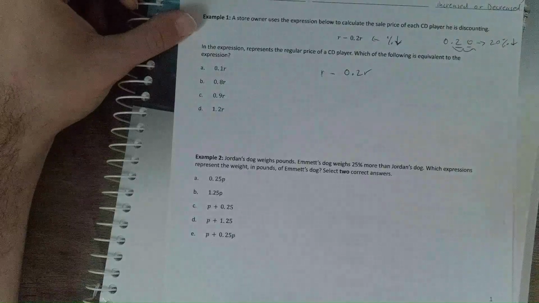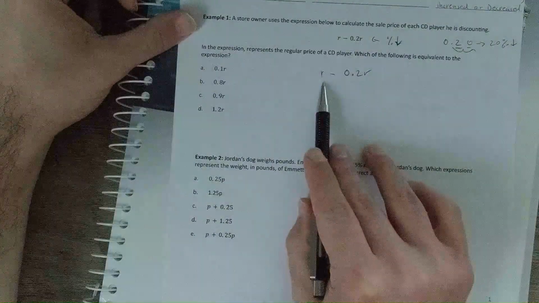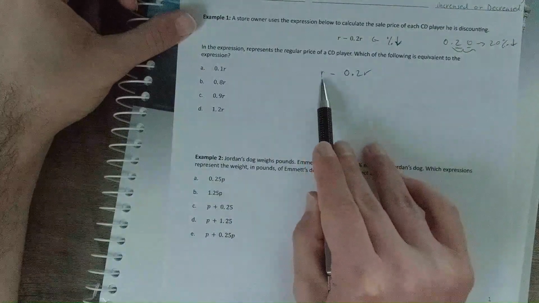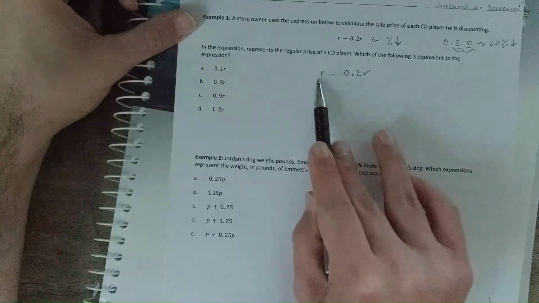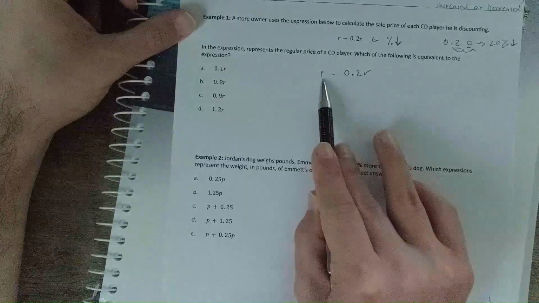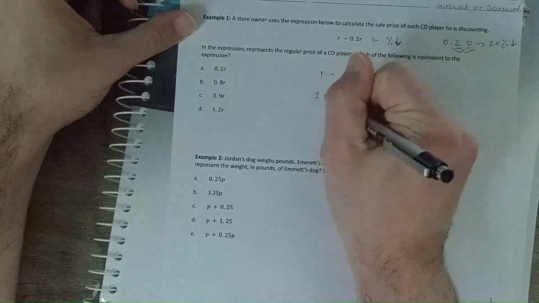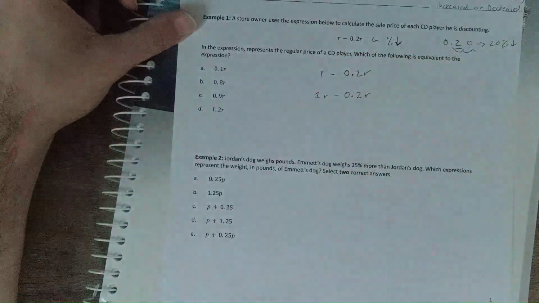Maybe you already see what our answer choice is here, but we're actually going to reason it out. I like to ask, how many R's do we have? Well, we only have one R, right? That means I can multiply this R by 1 and I'm still left with R. So I like to rewrite this as 1 times R minus 0.2 times R.